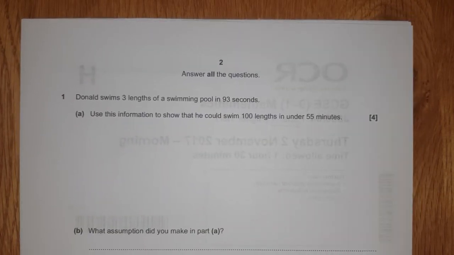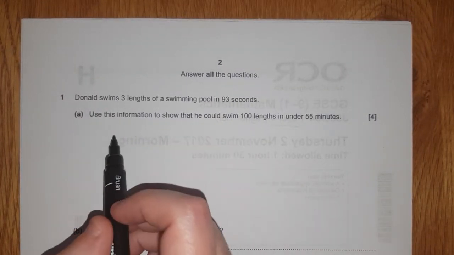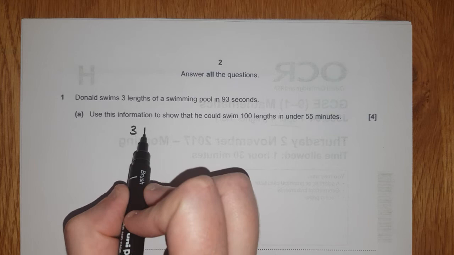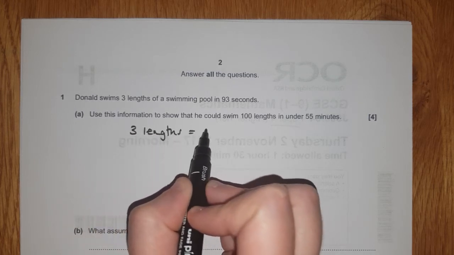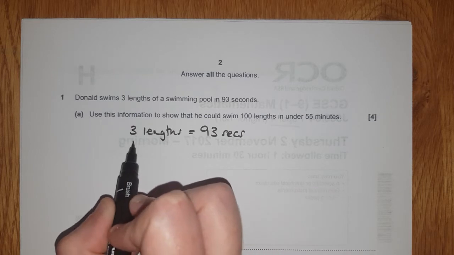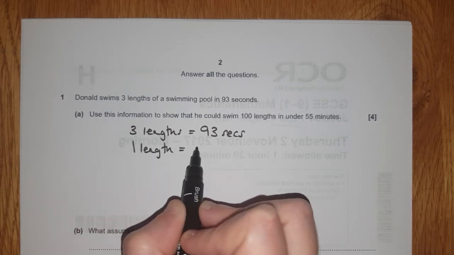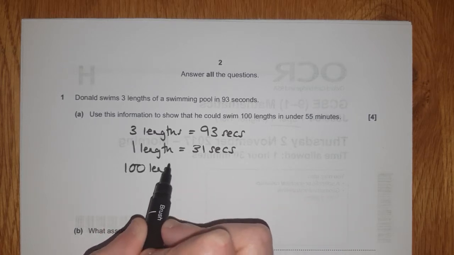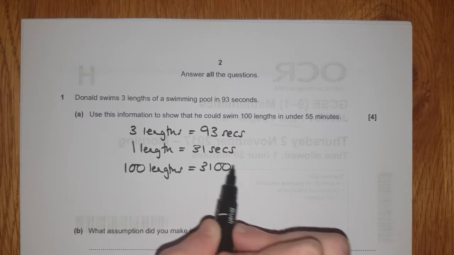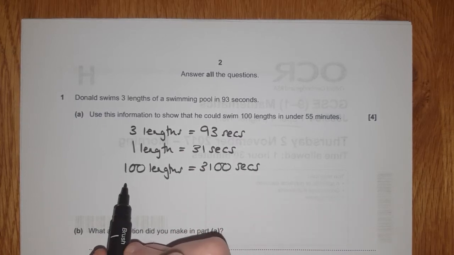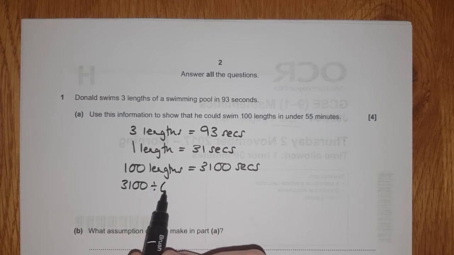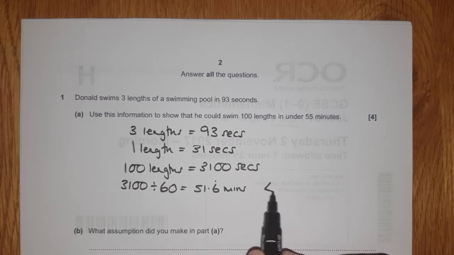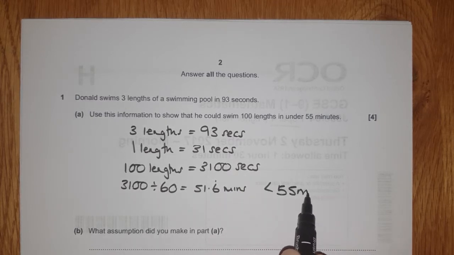If we start with question 1, you've got Donald swims 3 lengths of a swimming pool in 93 seconds. We want to show that he could swim 100 lengths in under 55 minutes. So that means if we've got 3 lengths in 93 seconds, that means that 1 length would take 31 seconds, in which case 100 lengths would take 3,100 seconds. We want to turn that into minutes, so if I do 3,100 divided by 60, since there's 60 seconds in a minute, we're going to get 51.6 minutes, which is obviously less than the 55 minutes they asked us to show.